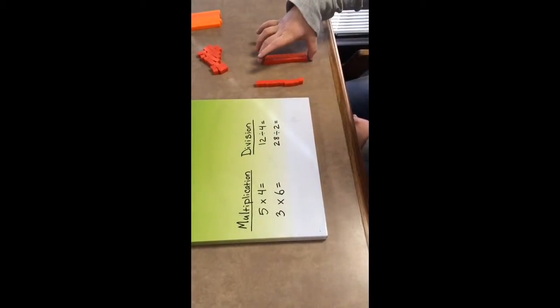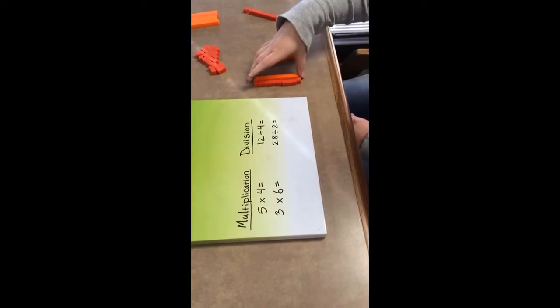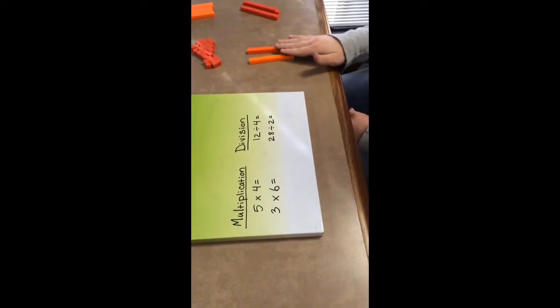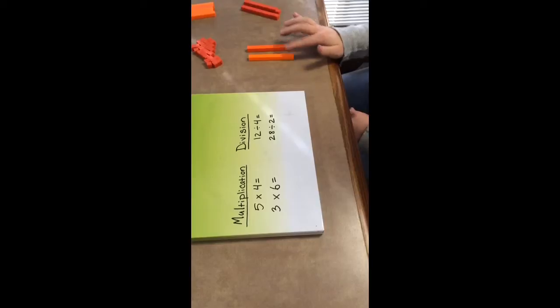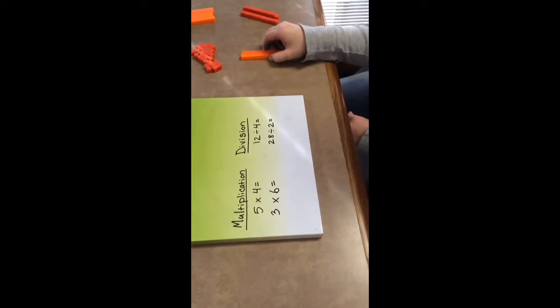So we're going to replace them with our longs so that we have a smaller visual representation. And that's going to leave us with 2 10s, which equals our 20.